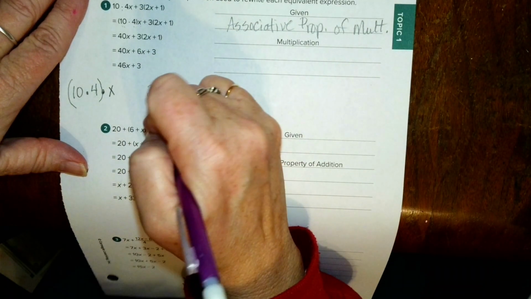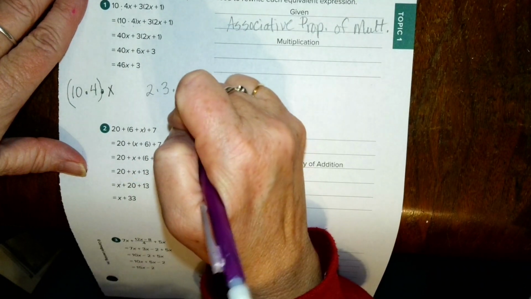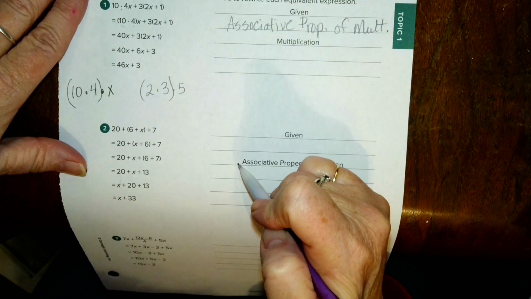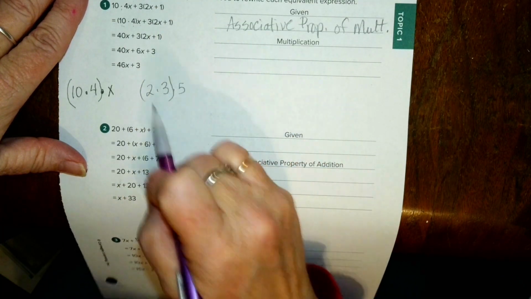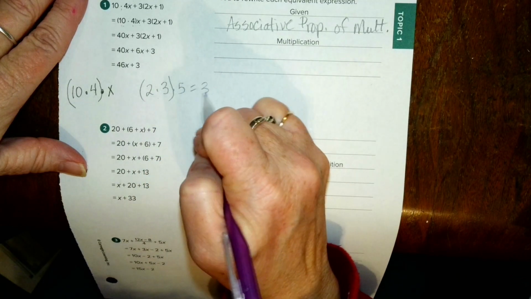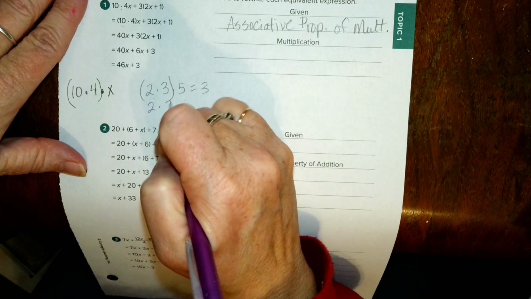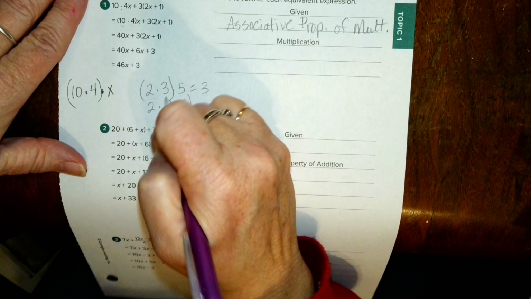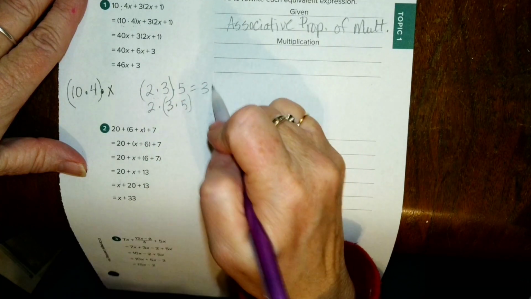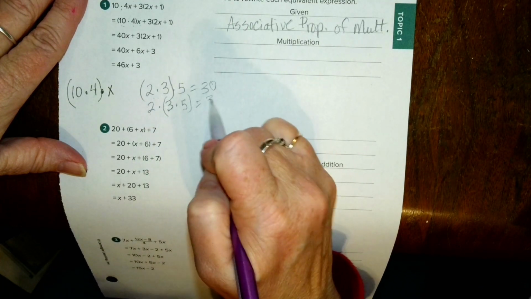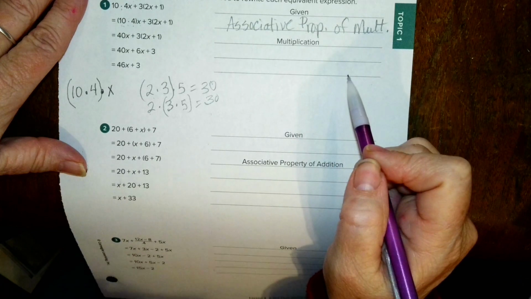So for example, 2 times 3 times 5, we can do it this way, and we get 30 because 6 times 5 is 30. Or we could do 2 times 3 times 5 another way: 3 times 5 is 15, times 2 is 30. So that's what's going on here.